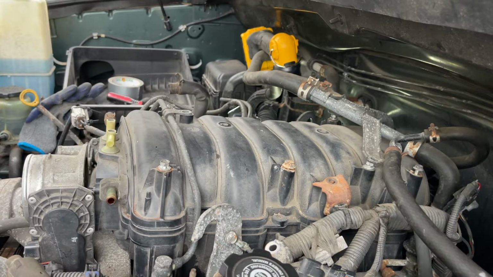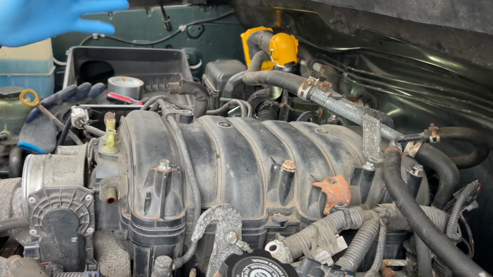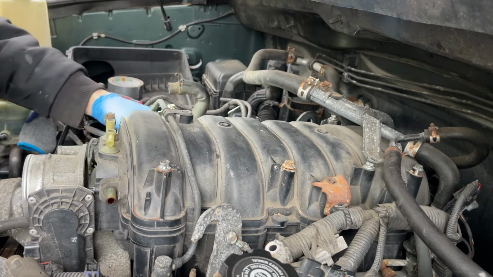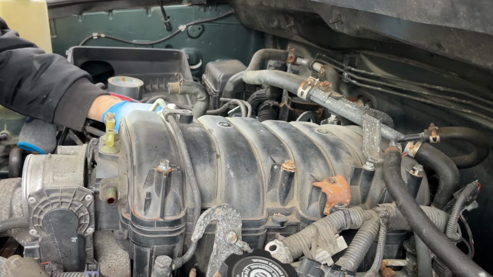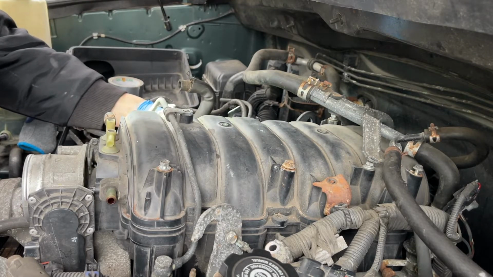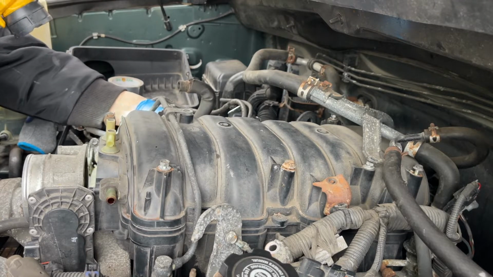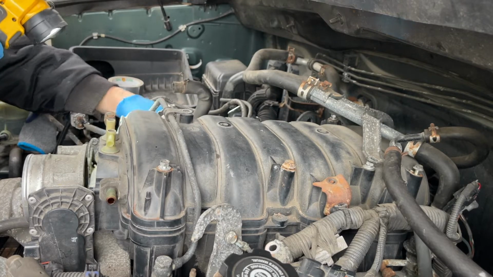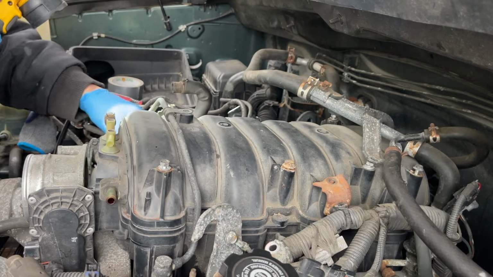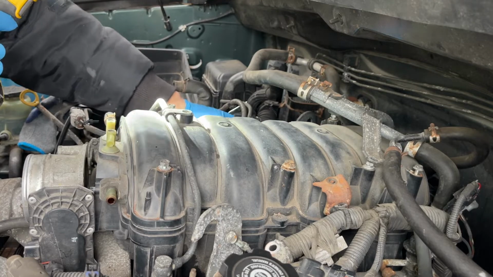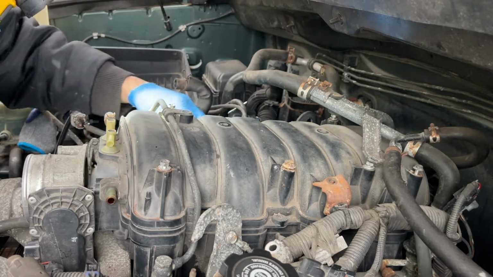Alright. Now it should just come right out. Should come right out. Just unplugging the fuel injectors.